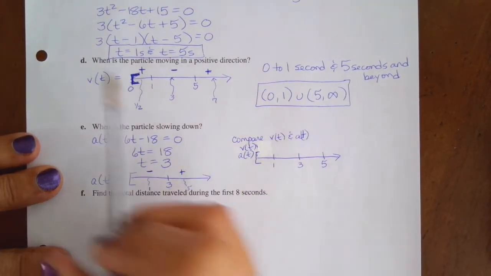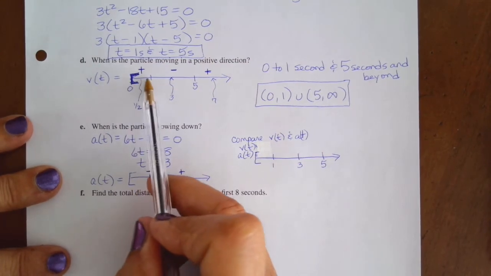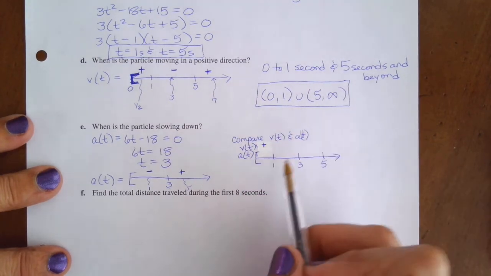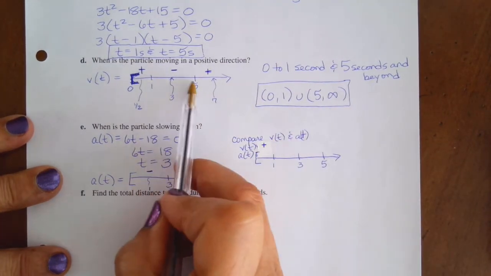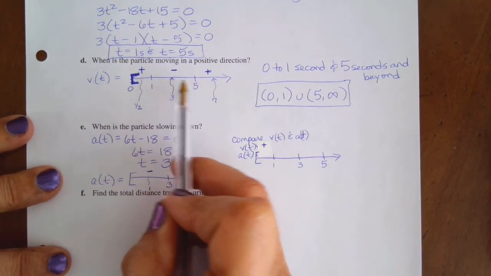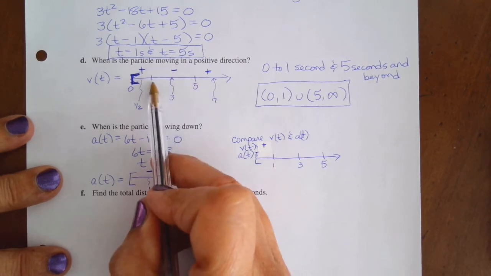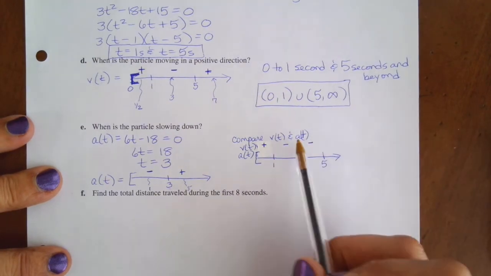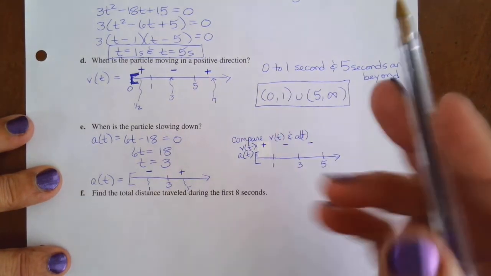All right, so let's look at our velocity. So between 0 and 1 second, the velocity was positive. Between 1 and 3, what was the velocity? Okay, the velocity between 1 and 5 was negative. So obviously between 1 and 3, it's negative. And between 3 and 5, it's negative. And then after 5, the velocity became positive.